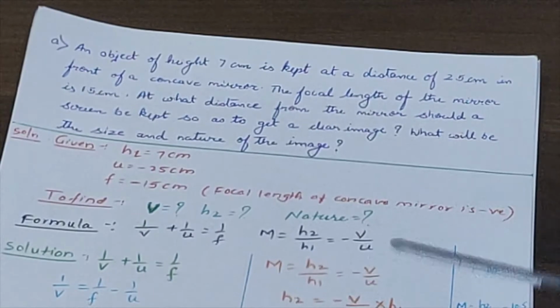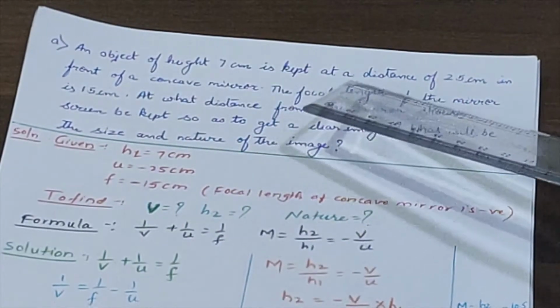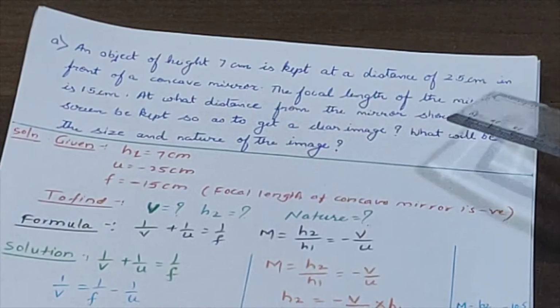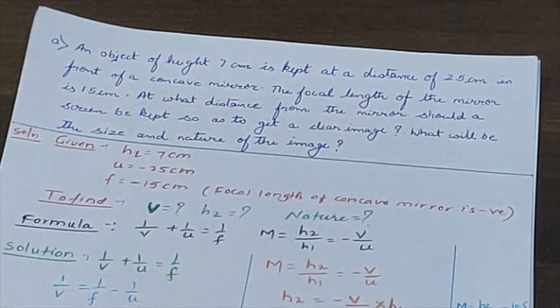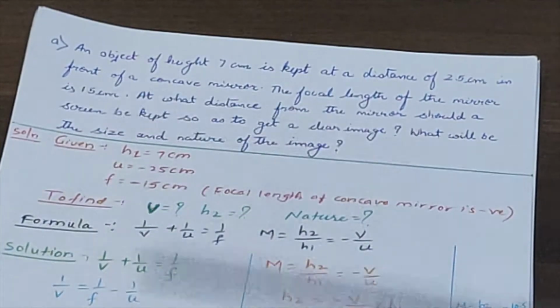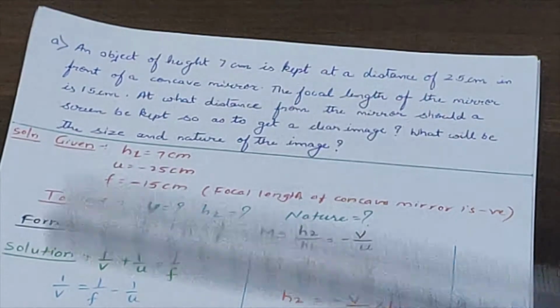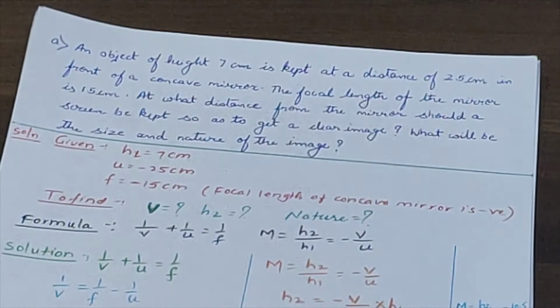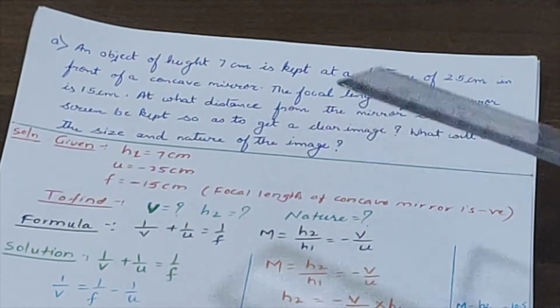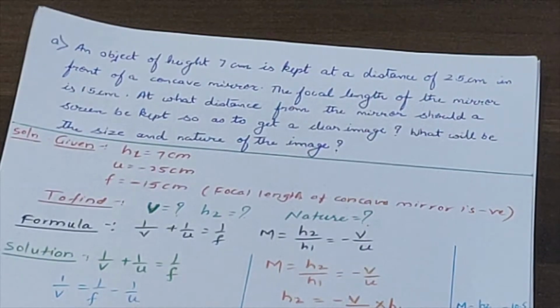The first numerical is this: an object of height 7 cm is kept at a distance of 25 cm in front of a concave mirror. The focal length of the mirror is 15 cm. At what distance from the mirror should a screen be placed so as to get a clear image? Next, what will be the size and the nature of the image?